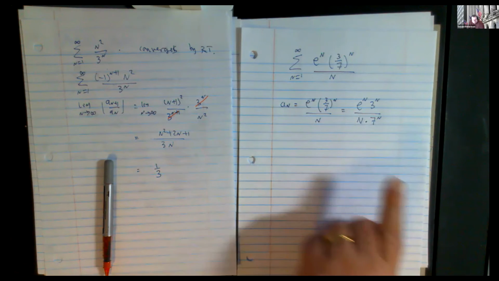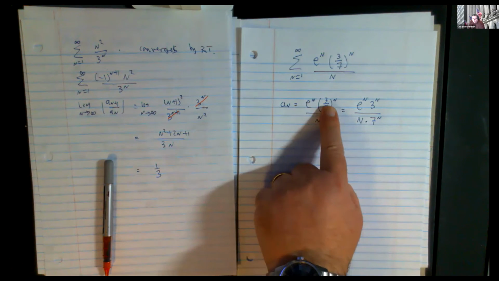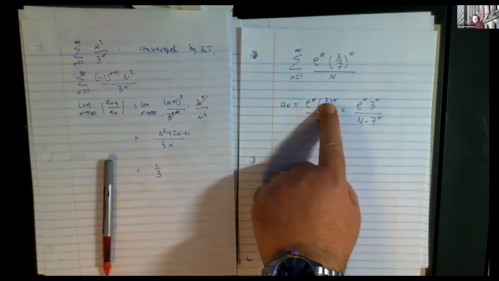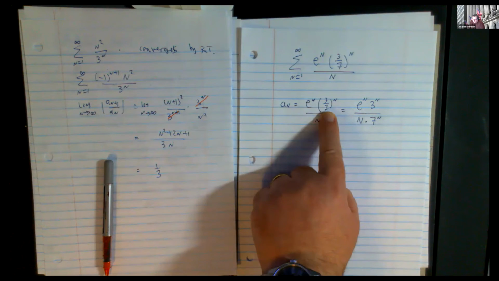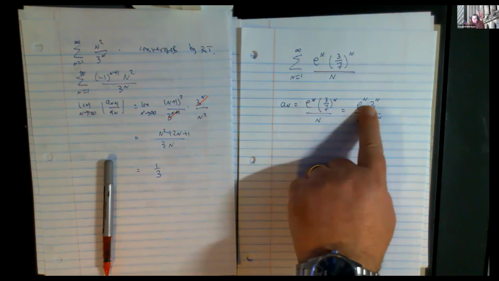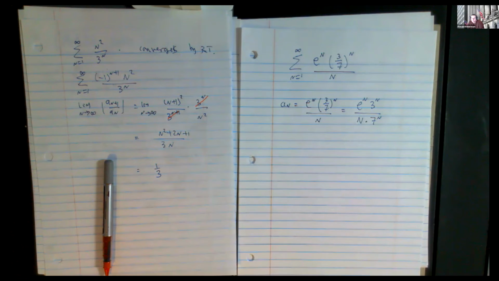And what I did is, do you notice 3/7 to the power of n can be written as 3 to the n over 7 to the n, and I pull the 7 to the n downstairs. Now, the reason I suggest that is that isn't it just easier to deal with the ratio test when there are no awkward fractional powers floating around?